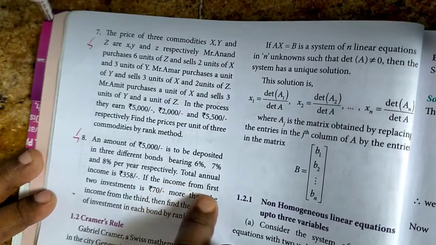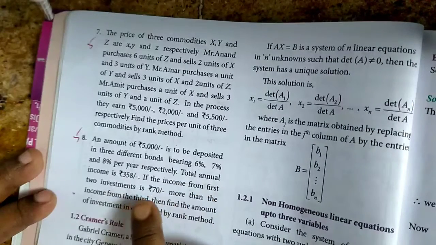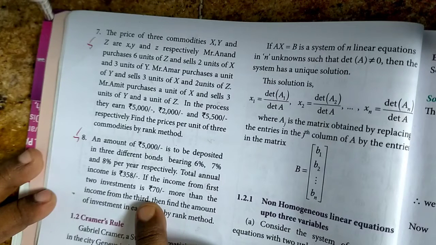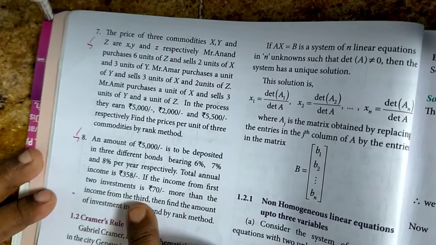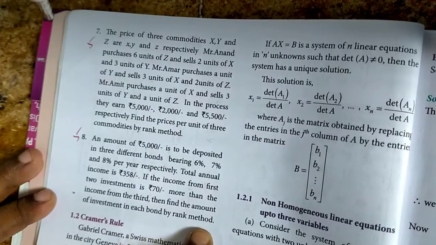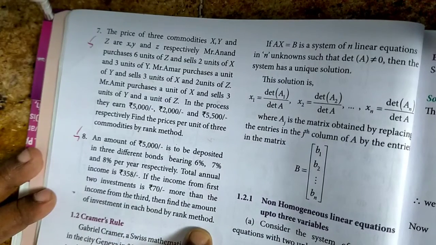Okay, if the income from the first 2 investments is 70 more than the income from the third, that is, the interest from the first 2 investments is equal to 70 plus the interest from the third investment. Okay, then find the amount of investment in each bond by rank method. You are going to find the 3 different deposits by using rank method.